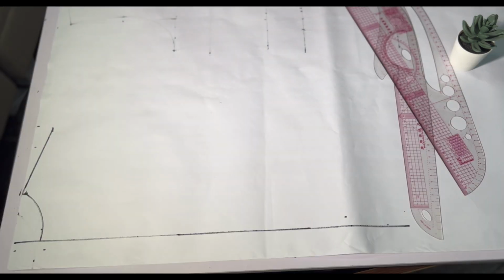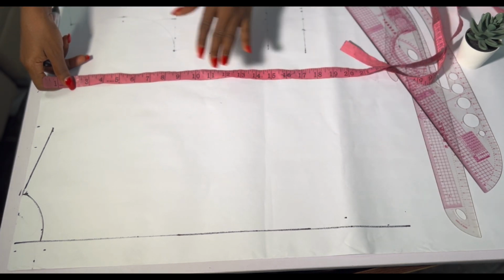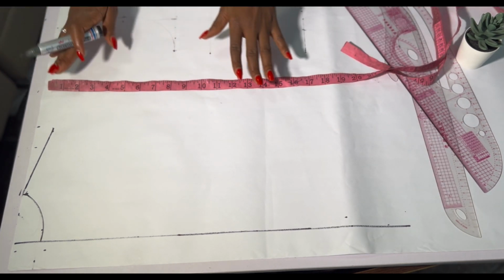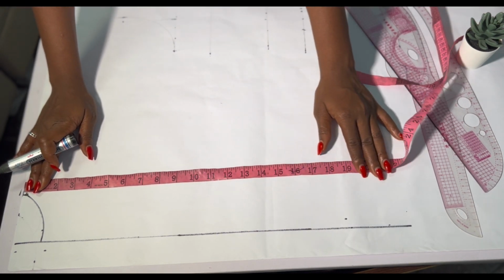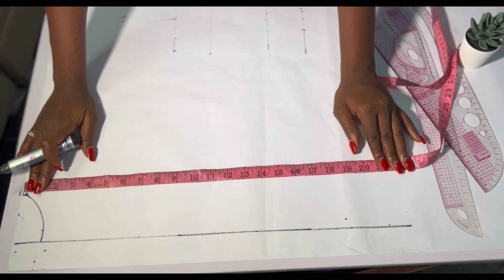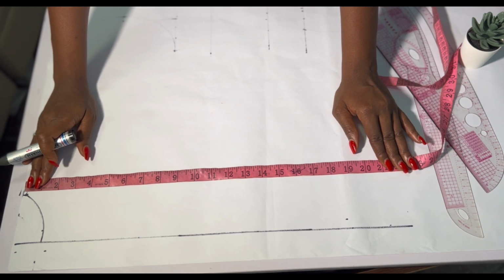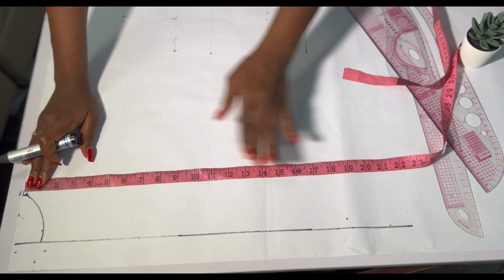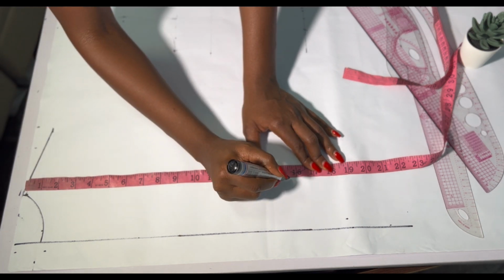Next thing we'll be doing will be inputting our shoulder to nape measurement, and then shoulder to top length. If you don't know what the shoulder to nape measurement is, you can go back to our YouTube channel on how to take an accurate full body measurement and watch it. And I'll also drop it in the description box below. So the shoulder to nape I'll be using here is 15.5 inches. I'll mark that down.